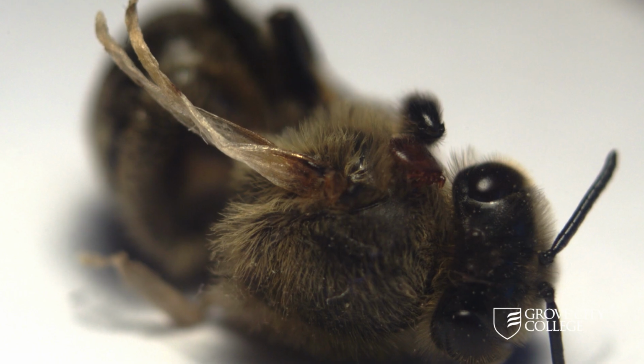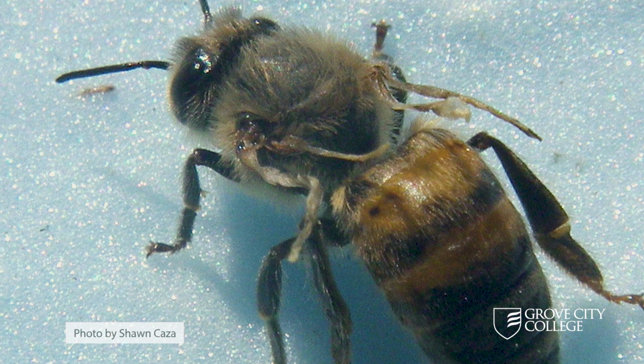So the varroa get into the hive, they get into the cells where baby bees are developing, typically in drone cells. And then when they emerge, they can infect the hive and reproduce.